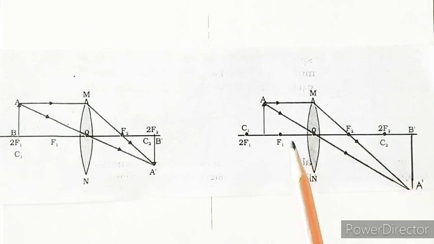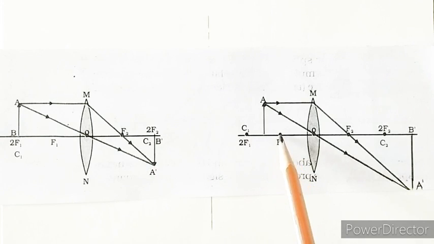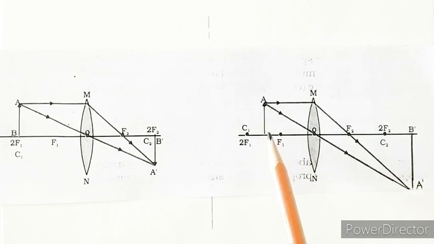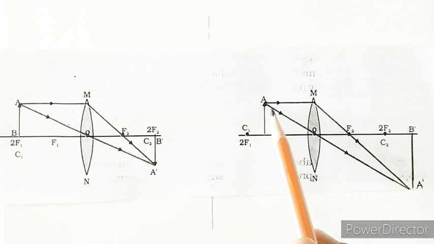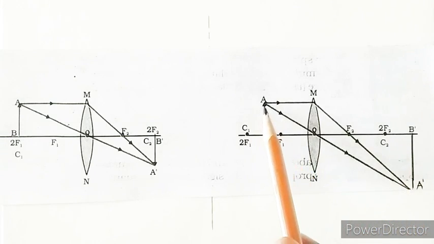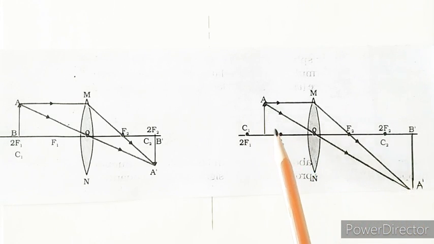You have the next position when the object is kept between F1 and 2F1. Object AB, ray of light parallel to principal axis. After refraction it will pass through F2, and another one, passing through optical center, comes out without any deviation. Or you can draw the other one passing through principal focus. After refraction it will travel parallel to principal axis. Whichever you draw, it will meet at this point.